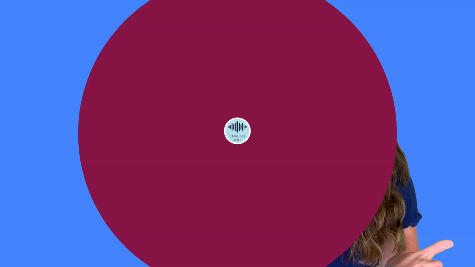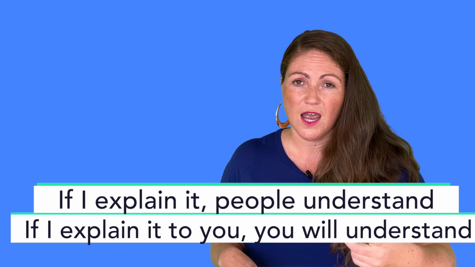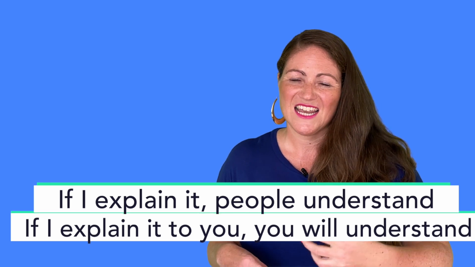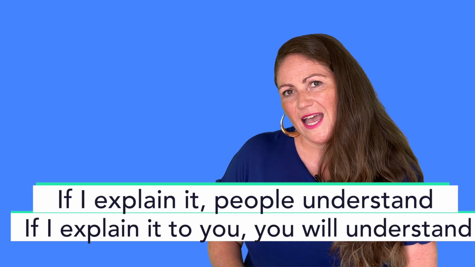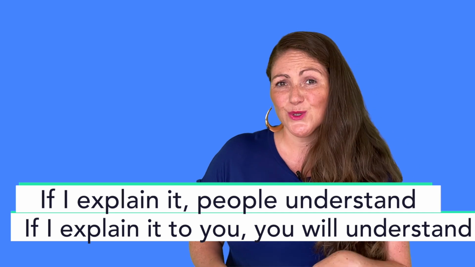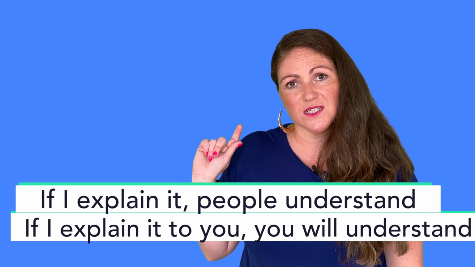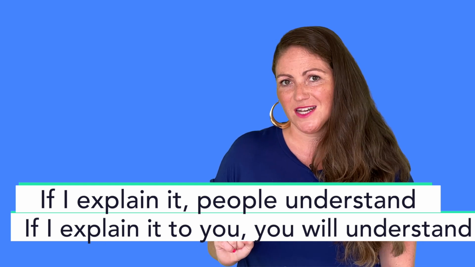Okay, let's take a look at these two sentences. If I explain it, people understand. If I explain it to you, you'll understand. Now, have a look at them, and can you see what's different about the two sentences? I'll give you a clue. The first one is the zero conditional and the second one is the first conditional. But how are they different from each other?